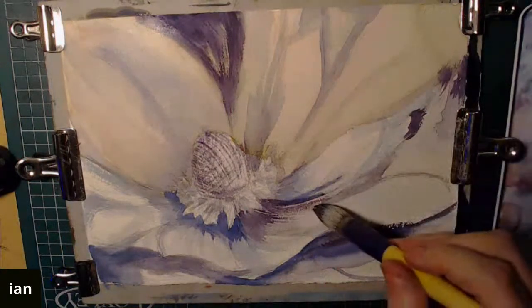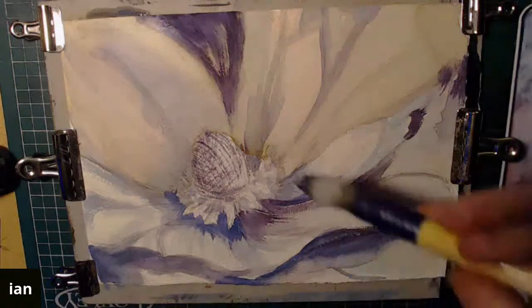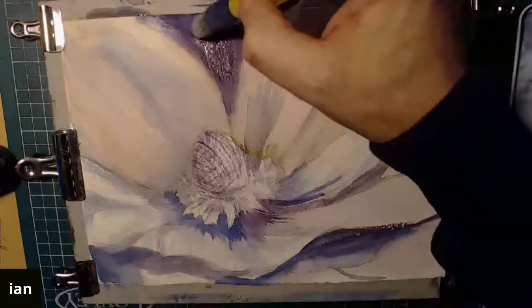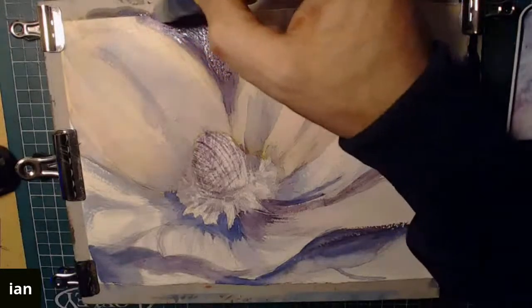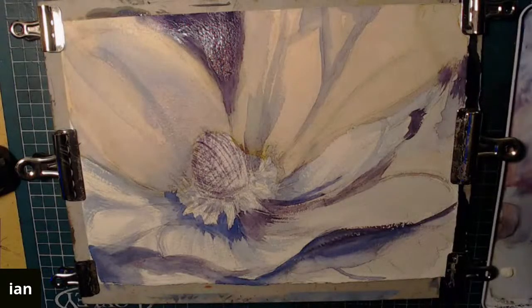That does look very cool, that paper. It's very responsive. I've got to say, the only thing I've got against it is it's one of the most expensive papers I've ever bought. So if I were going to use this, generally speaking, it would have to be for commissioned work only.